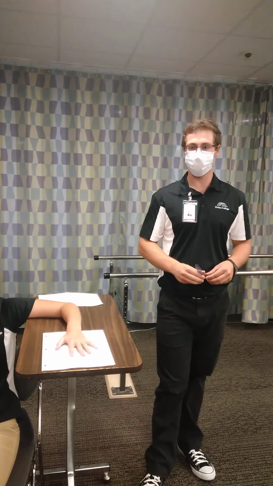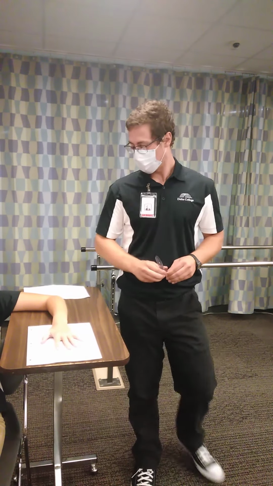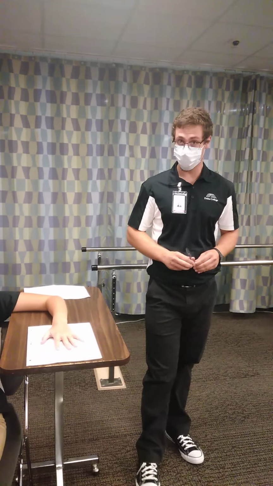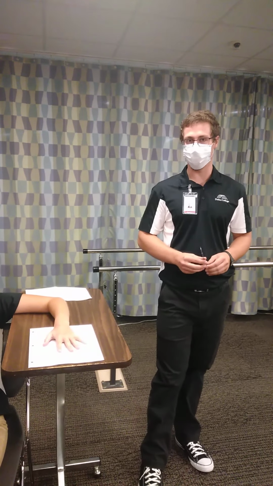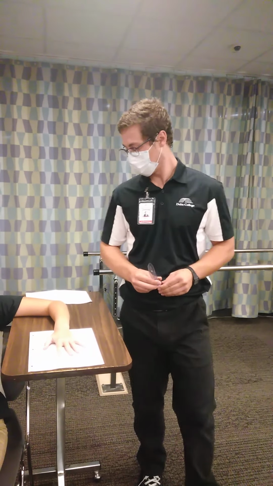Primary muscles used for this, for radial deviation, are the flexor carpi radialis and extensor carpi radialis longus, and the extensor carpi radialis brevis. For ulnar deviation, the muscles used will be the flexor carpi ulnaris and the extensor carpi ulnaris.